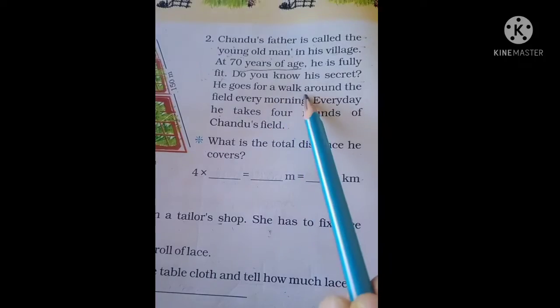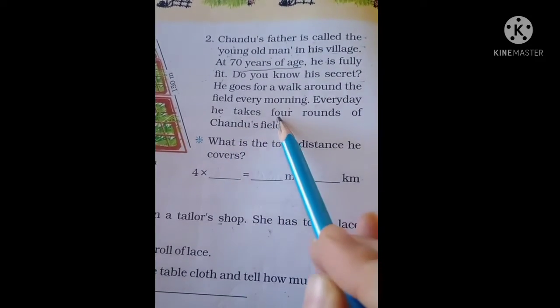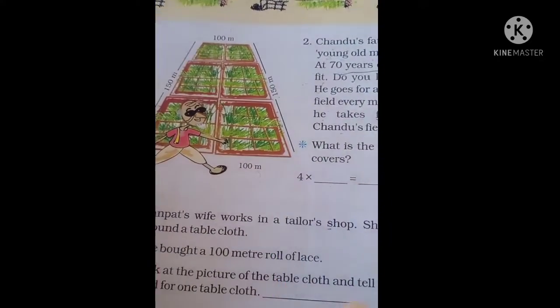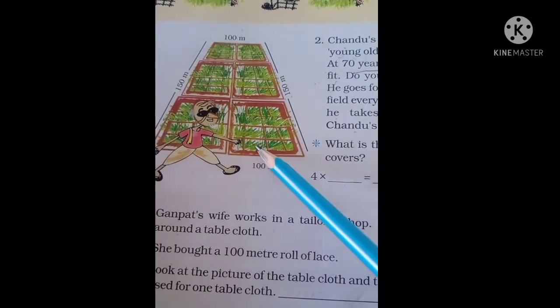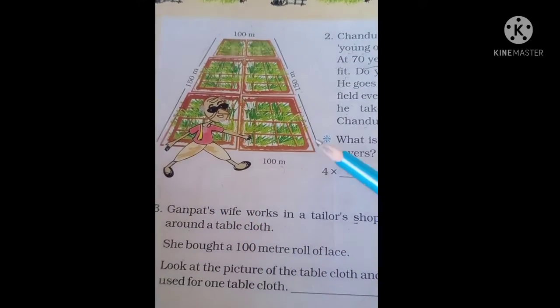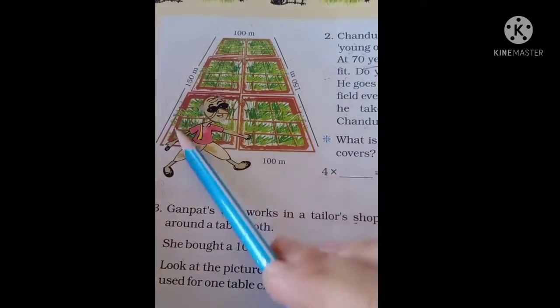He goes for a walk around the field every morning. Every day he takes 4 rounds of Chandu's field. यानी आप देख सकते हो यहाँ पे है चंडू की field. This is Chandu's field. यानी यही field के वो कितने rounds लगाते थे? 4 rounds. यानी first if he starts from here, he took 1 round, then 2 rounds, then 3, and the 4 rounds. So he took 4 rounds of this field.